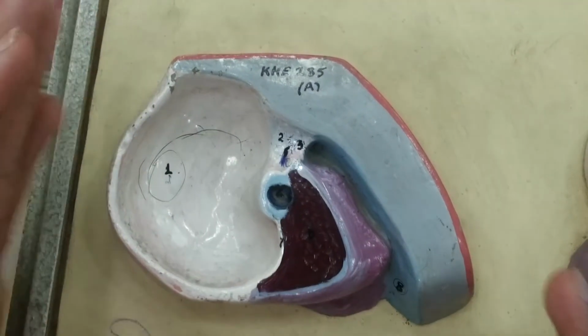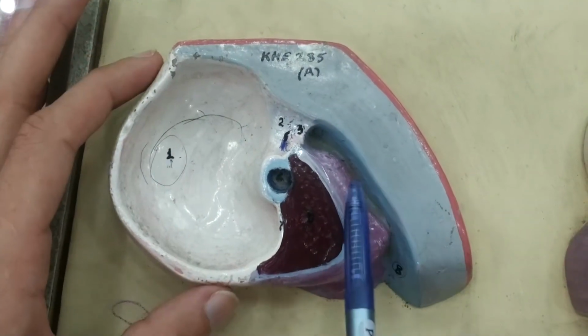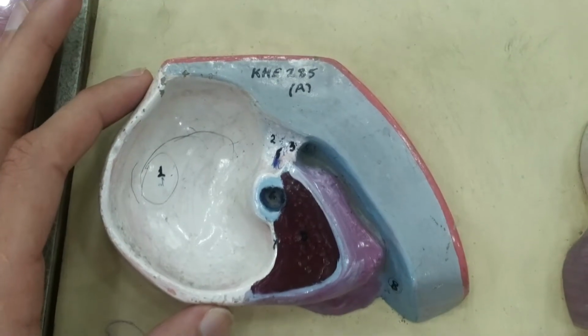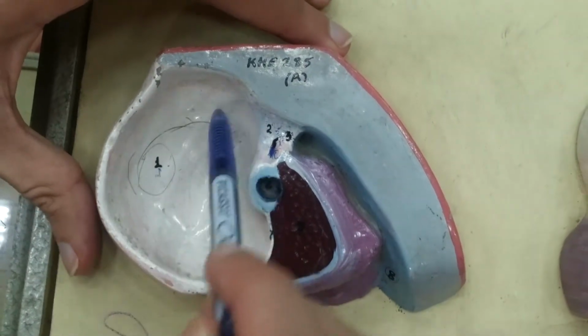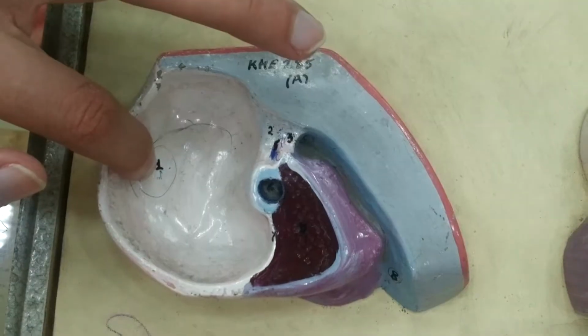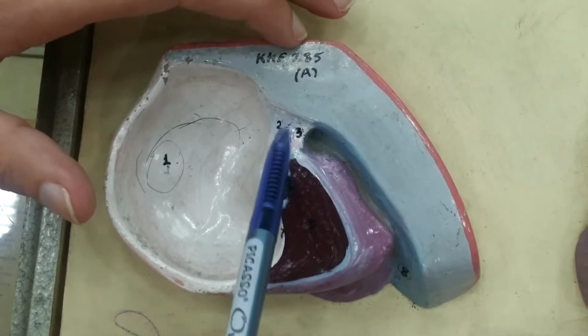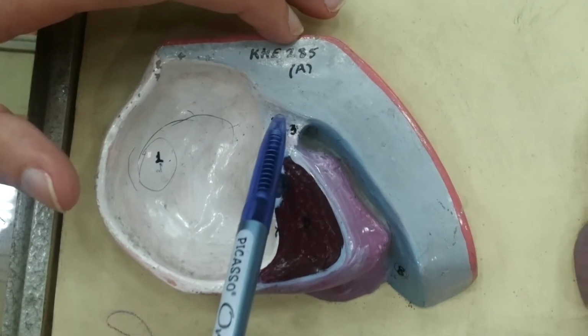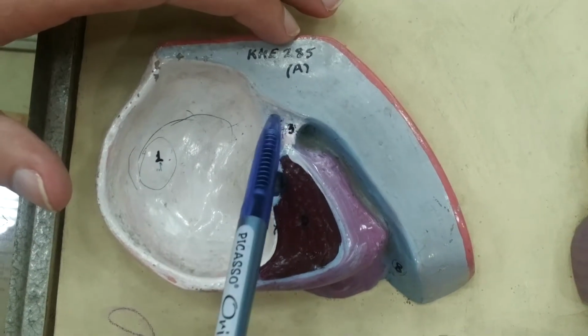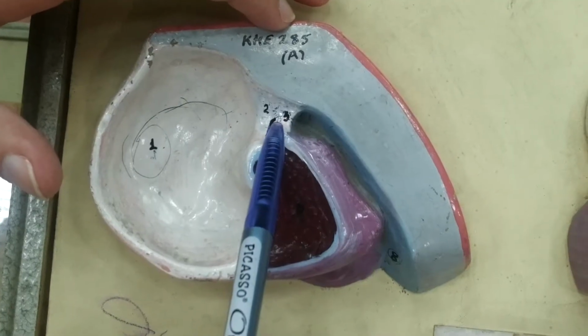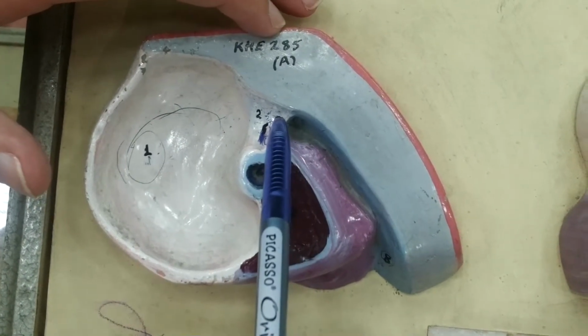We are studying the model of the embryo, and these are the body cavities. This number 1 cavity is known as the pericardial cavity, and number 2 structure is called the pulmonary ridge, the pleuropericardial membrane, and number 3 is the pleuroperitoneal membrane.